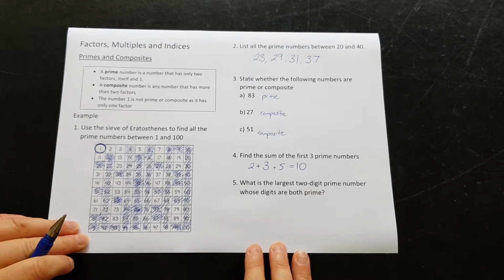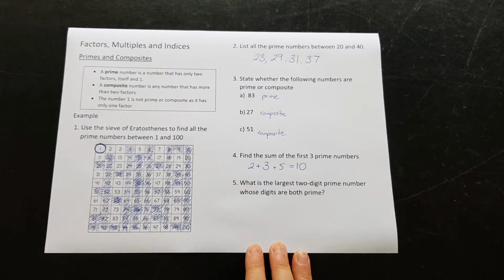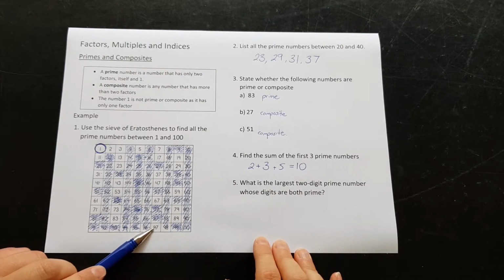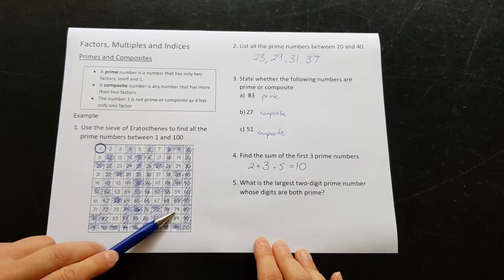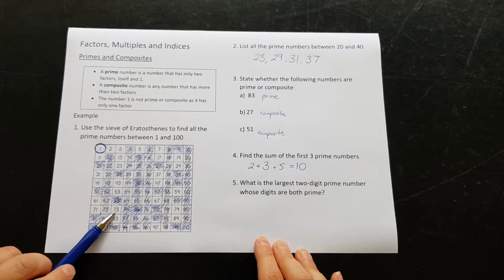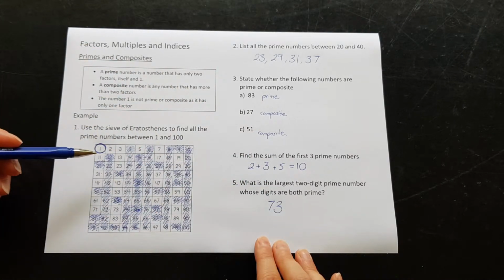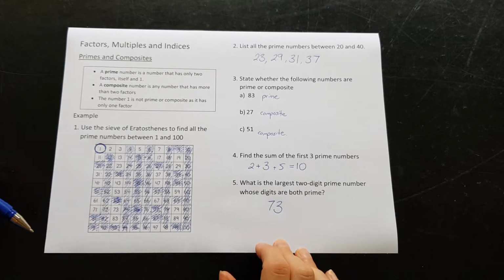Question 5, what is the largest 2-digit prime number whose digits are both prime? That's up to 100, of course. So 97 is the biggest number in our grid, but the 9, if we're looking at the digits itself, 9 is not a prime number, so we can't use that one. The 8s aren't going to work either, so we're going to have to go down to the 70s. 79, and 9 again is not a prime number. 7 and 3 in 73. 7 is prime and 3 is prime. So 73 is our largest 2-digit prime number whose digits are both prime.